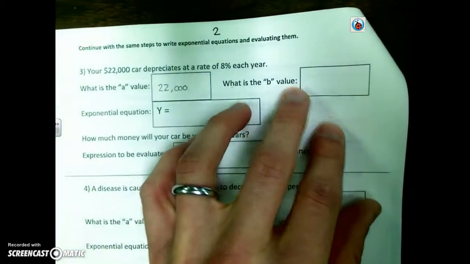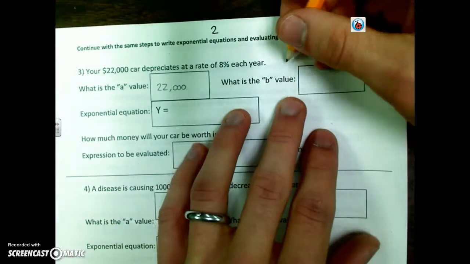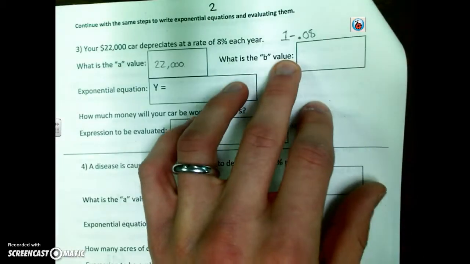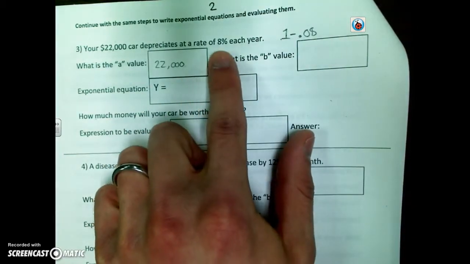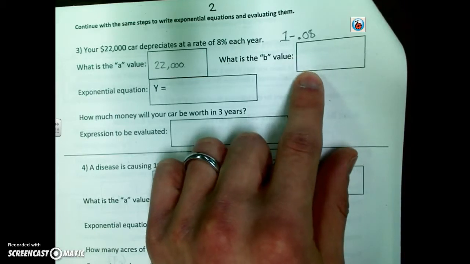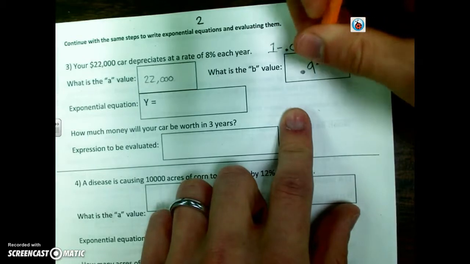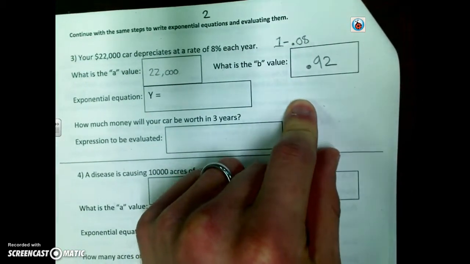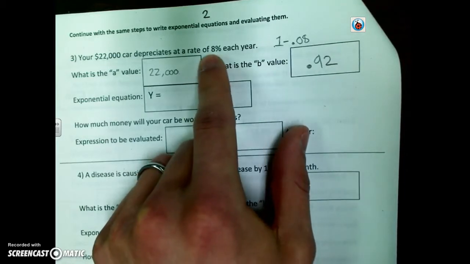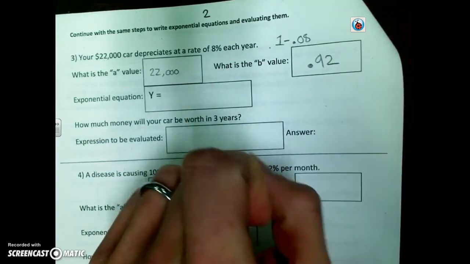All right, for the b value, it took away my template, but I still need to go through those same steps. I still need to do 1 minus that percent as a decimal. So that's why I did 1 minus 0.08 there to get that b value of 0.92. So keep that in mind. Some people, once they get onto the back here, they're like, oh, I'm just going to write whatever my decimal is. We know it's always 1 minus that percent as a decimal.